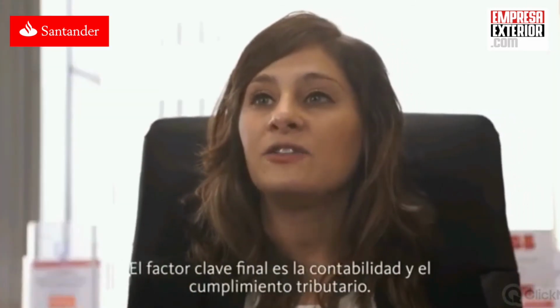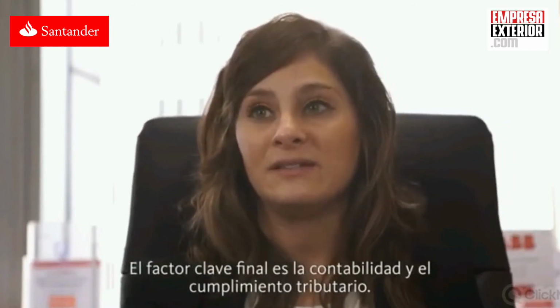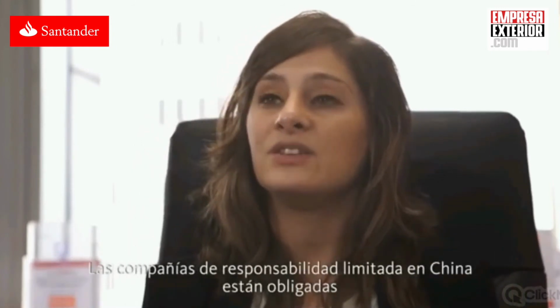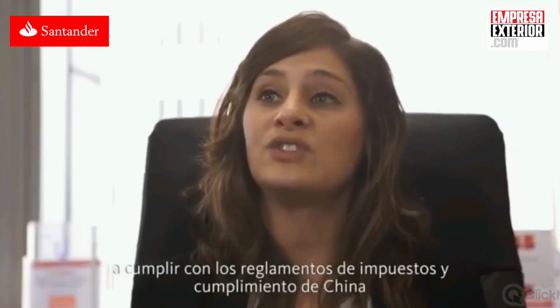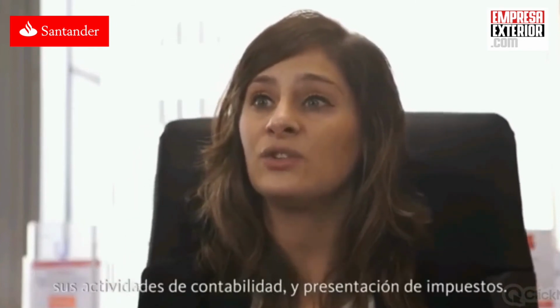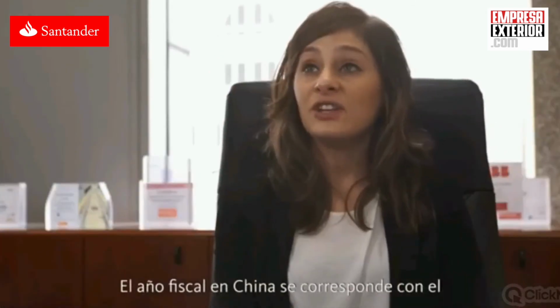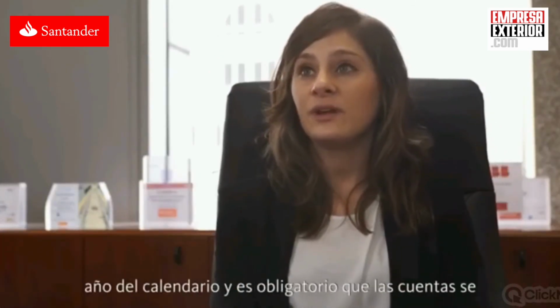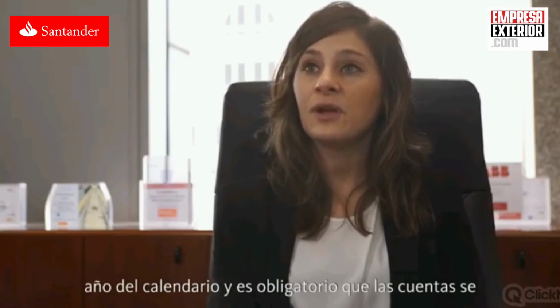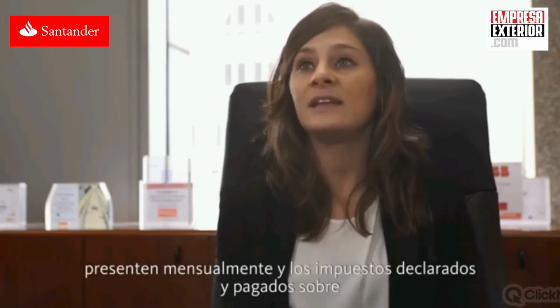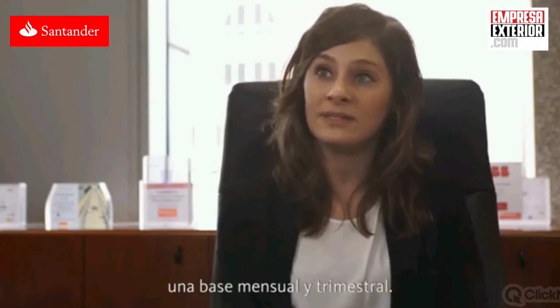A final key factor is accounting and tax compliance. Limited liability companies in China are required to comply with China taxation and compliance regulation on its bookkeeping, accounting, and tax filing activities. The financial year in China runs corresponding to the calendar year, and it is mandatory for accounts to be filed monthly and taxes declared and paid on monthly and quarterly basis.